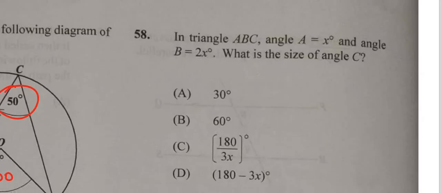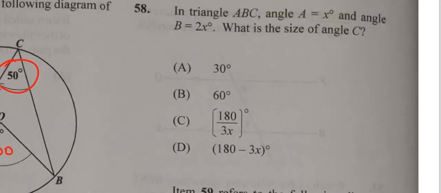All right, so we have a triangle. We have two angles given. A is equal to x degrees, B is equal to 2x degrees. What is angle C? Well, the three angles in a triangle add up to 180. So once we're given two, we add them up and subtract that sum from 180.